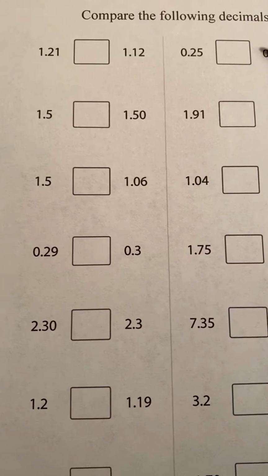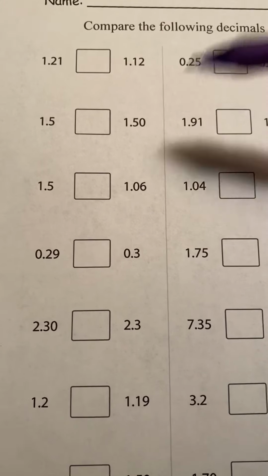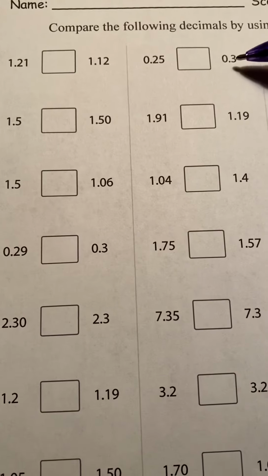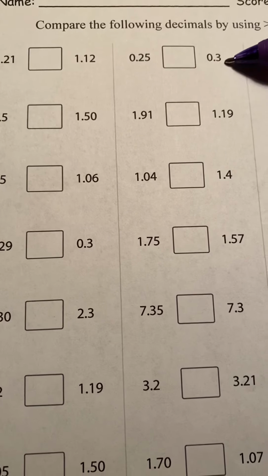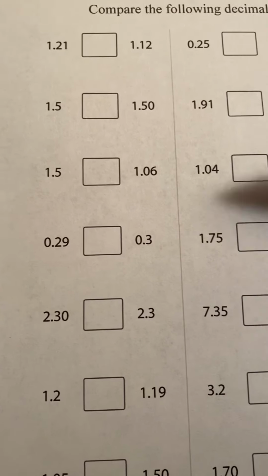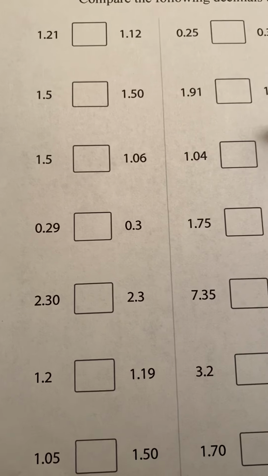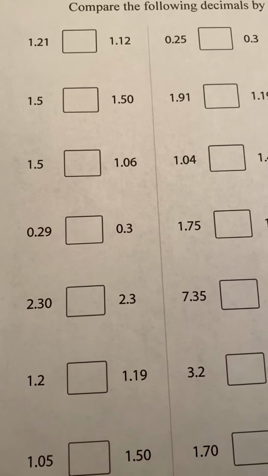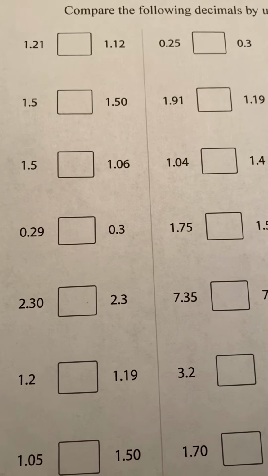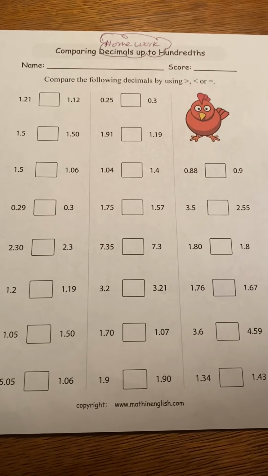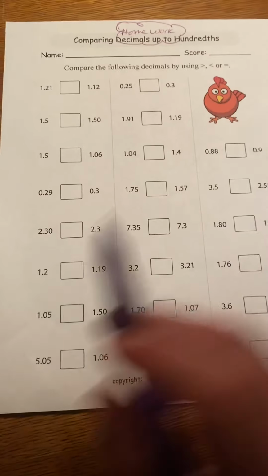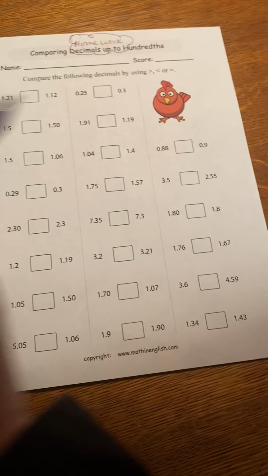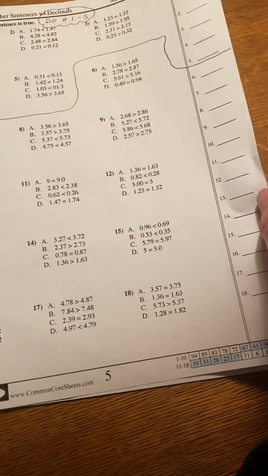Don't try to do this across from each other like this. Line them up. Make sure you have the same number of digits. Like here, they're not the same, so throw those zeros in. By adding those zeros and making your numbers have the same number of digits all the way through, you have an easier job comparing them with each other. All right, so do this entire sheet with greater than, less than, or equal. Make sure you share that with me so I've got that for your work for today.